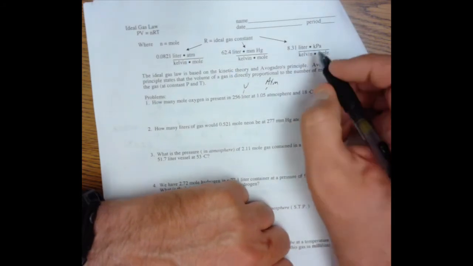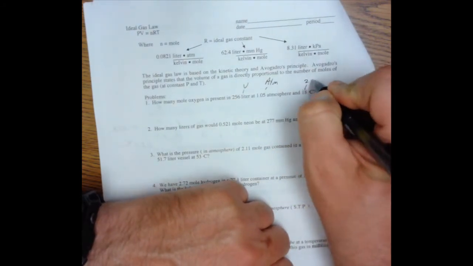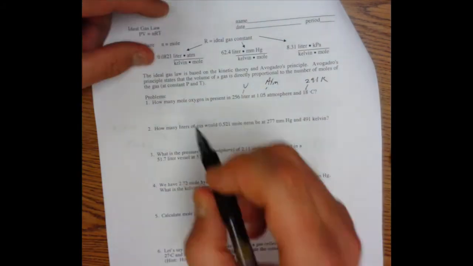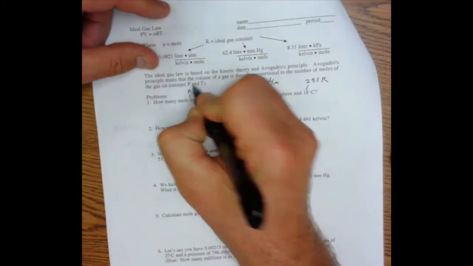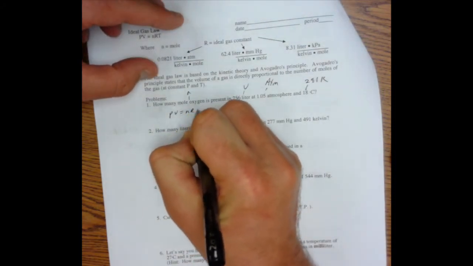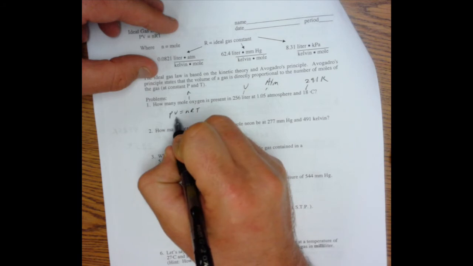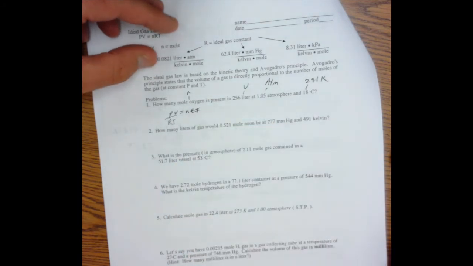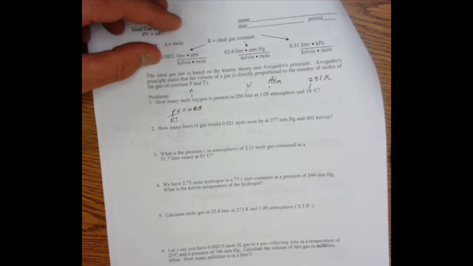The answer is 291 Kelvin. So we want to find out how many moles there are. That's our n. So if PV equals nRT, then n will equal PV over RT. It'll cancel out on that side right there.